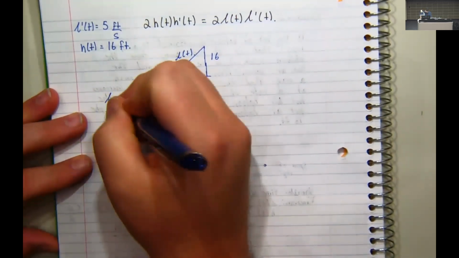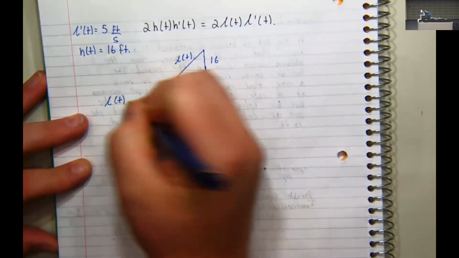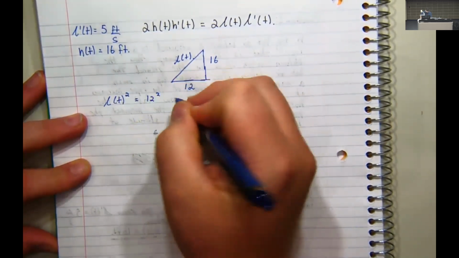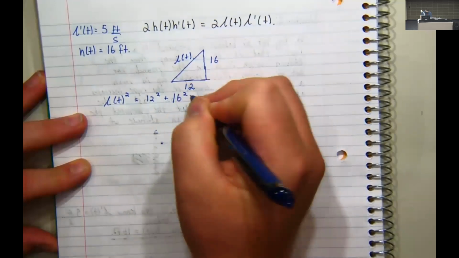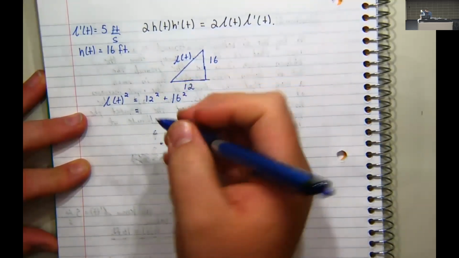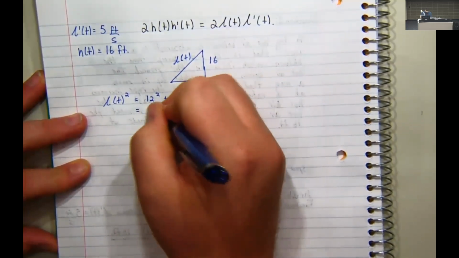So L at t squared is equal to 12 squared plus 16 squared. That would be 144 plus 256, which will become 400.